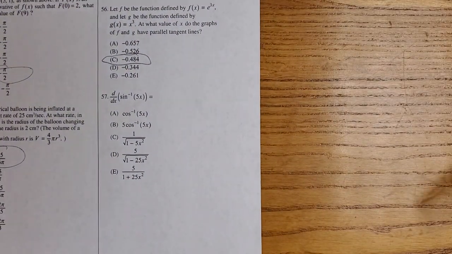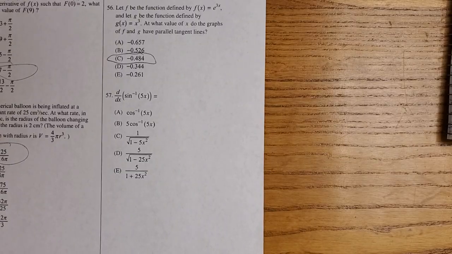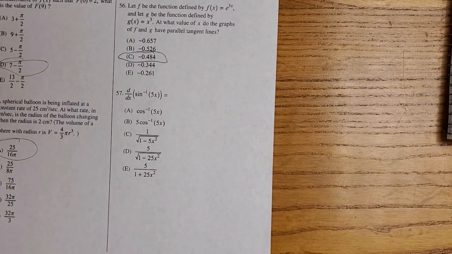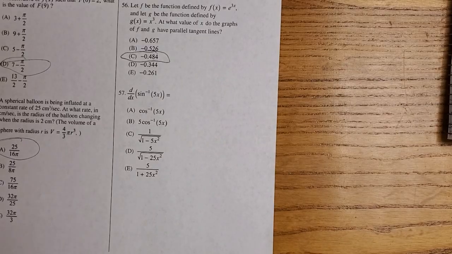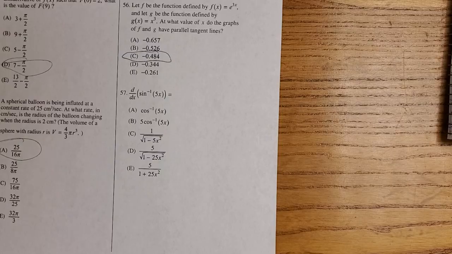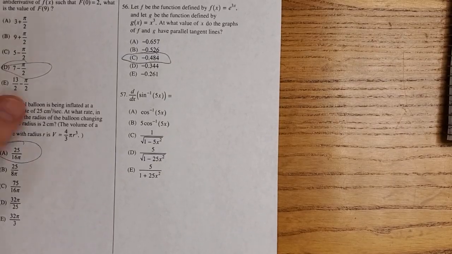So they want you to do the derivative of this, and this is one of those, you either know it or you don't. It's a bonus if you can memorize these, but it's probably asking a little much.